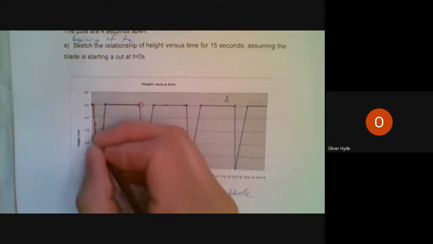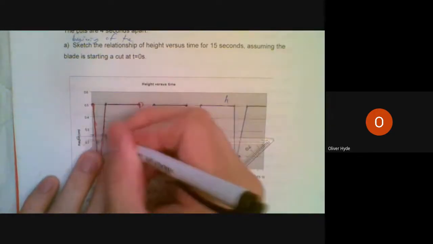It says draw a line halfway between the maximum and the minimum. It's not going to be that useful in this application here. Let's have a look, see if I can do this. Halfway between there is going to be at a height of 0.25. In sinusoidal curves, this axis will be much more interesting. For our situation right now, it's really just a halfway point.